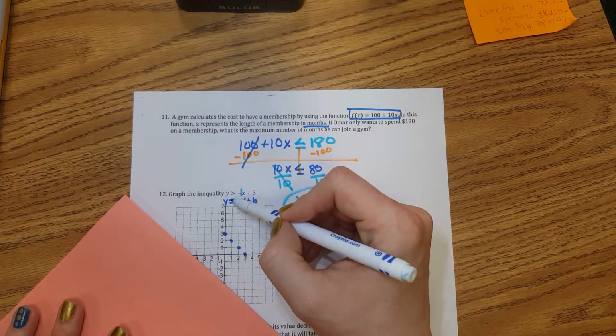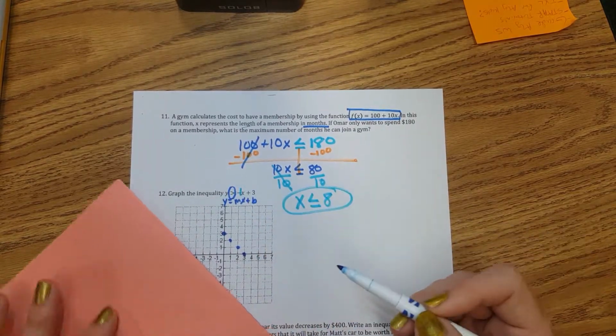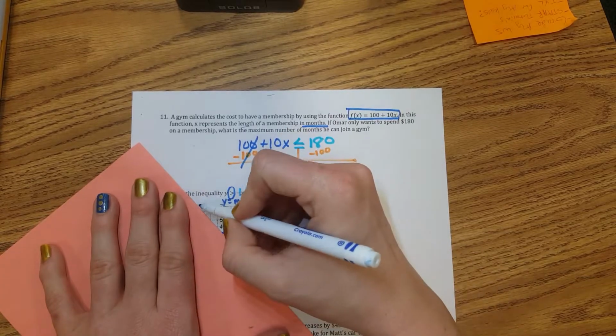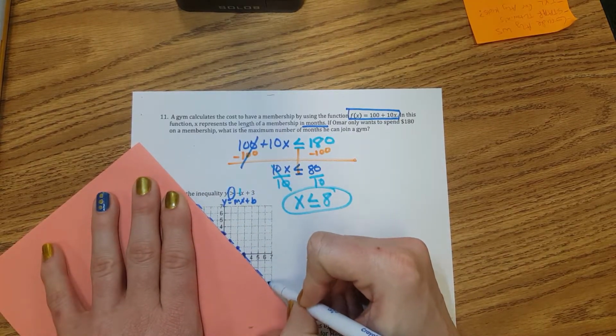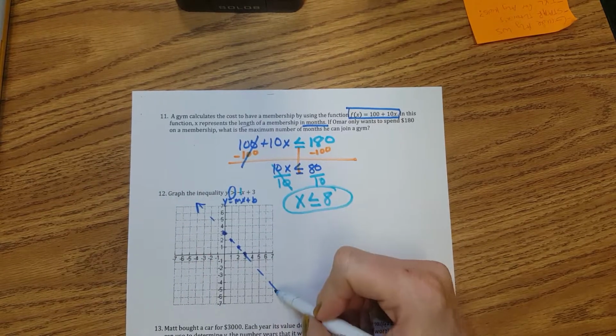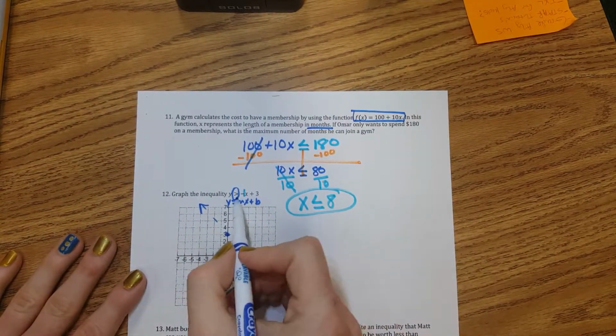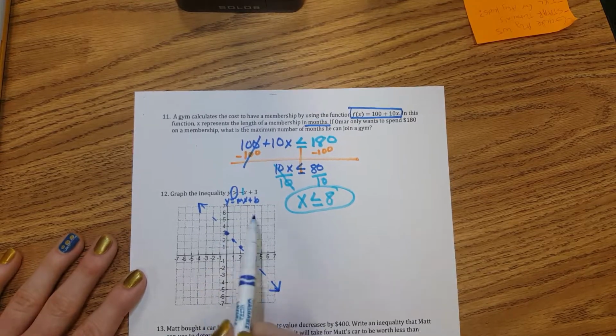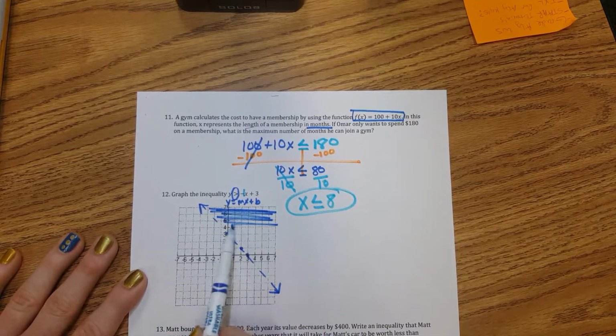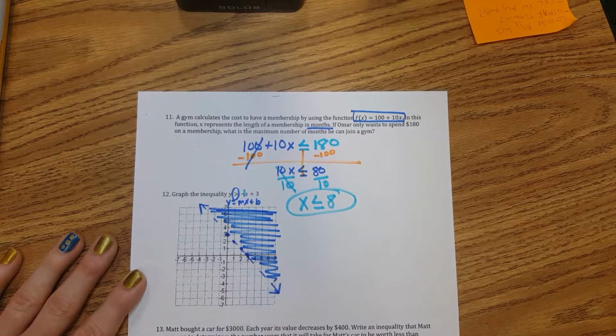This is going to be a dashed or a dotted line because it's not equals to. So I'm going to represent that these points are not correct solutions by showing a dotted line. And then this says greater than. Remember, less than would be lower, so greater than is above. We're going to shade above the line here. And so here are all of the solutions.